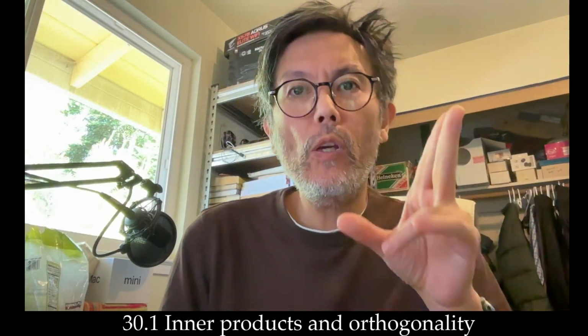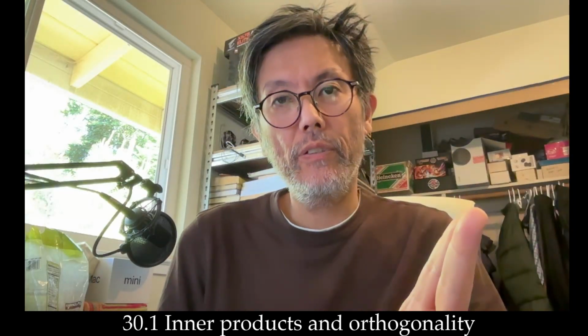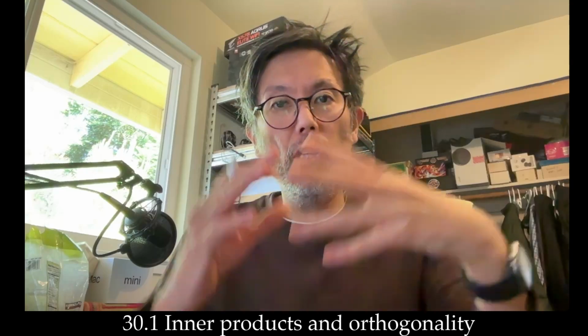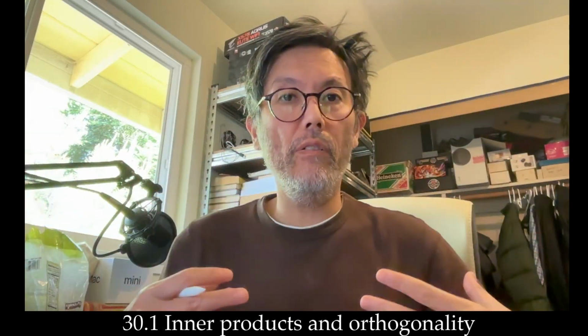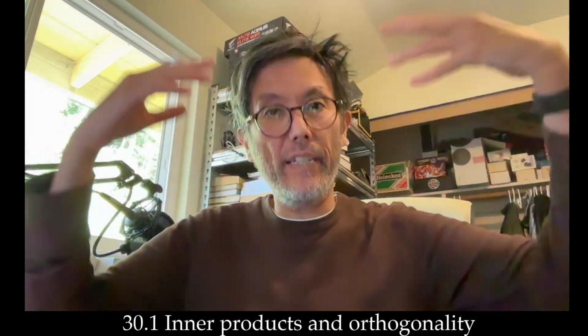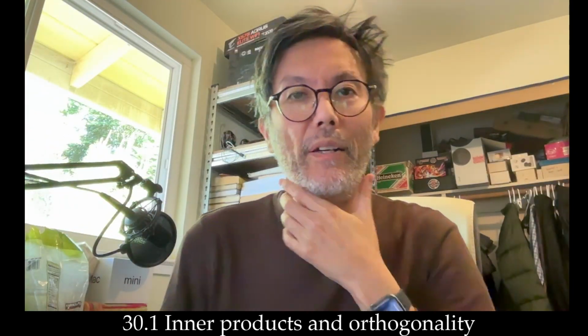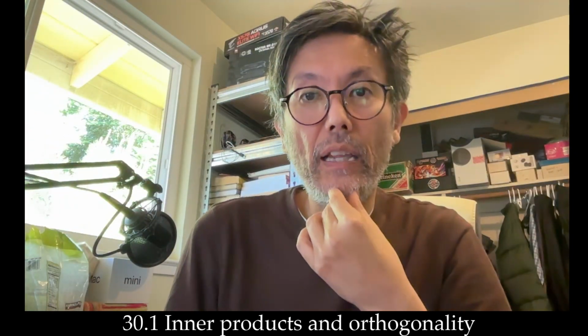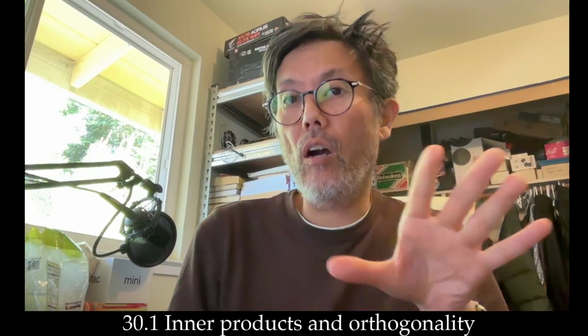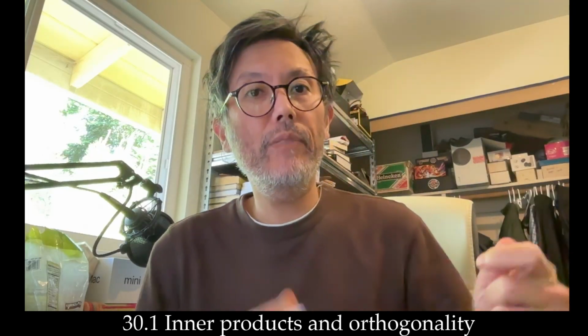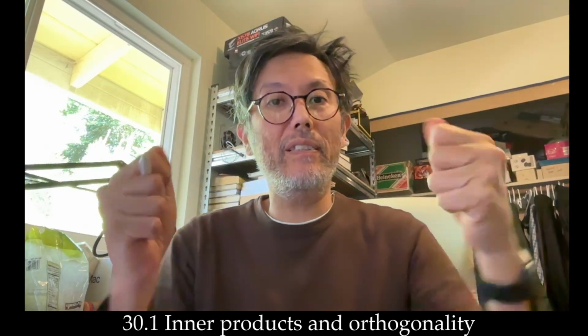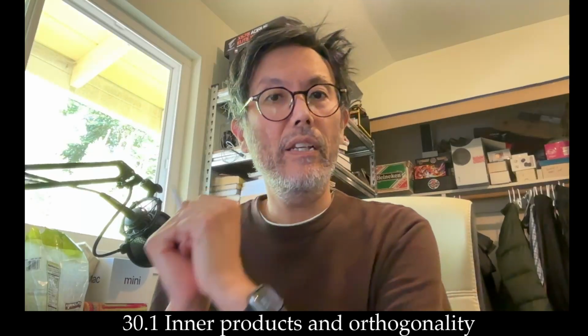So we've learned about the orthogonality of eigenfunctions. That is to say, when you have a collection of functions which solve an eigenvalue problem, the theorem that I shoved down your throat is that those eigenfunctions are what are called orthogonal. They're pairwise orthogonal in the sense that the inner product of any two of them is zero.